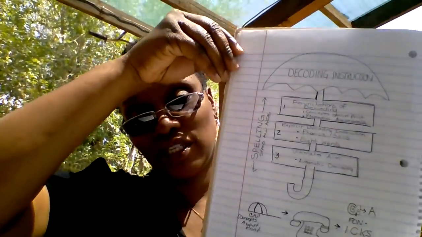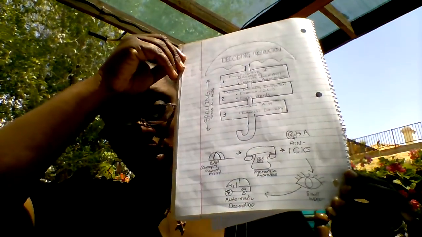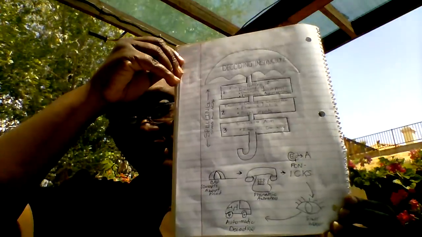Okay, now we're getting to the meat of things. Decoding instruction. I drew this little dilly bop, see? Then I drew these other little dilly bops on the bottom. All right, decoding instruction. There are definite levels, steps to teaching students how to properly decode, teaching them how to read.